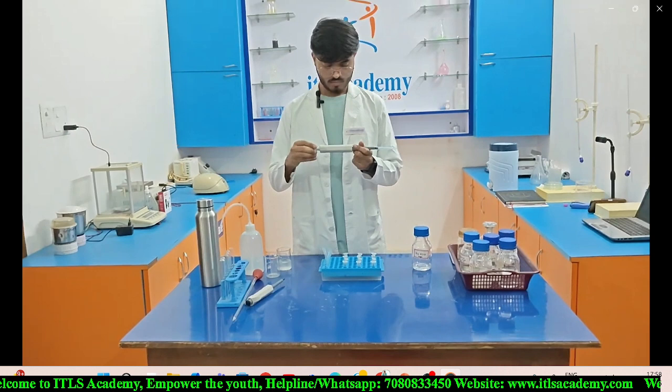We set the micropipette on 500 and now we are going to take the solution and transfer it into each Eppendorf. By the same procedure, we need to transfer the solution into each Eppendorf. Now we have already transferred the solution into each Eppendorf. Now we are going to perform centrifugation, and we need to centrifuge for 2 minutes at full speed.